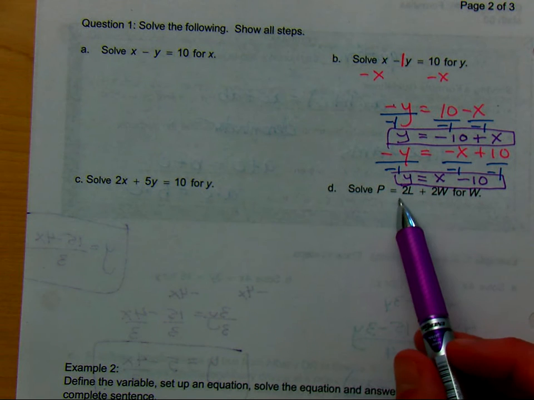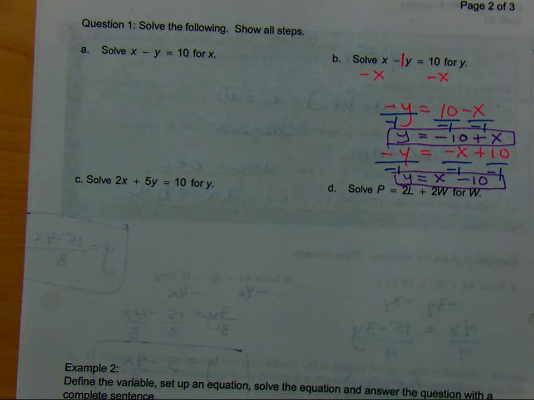Does anybody know what this is a formula for? P equals 2L plus 2W? What does that stand for? You have 3 different variables there. Perimeter. Yes, perimeter is 2 lengths plus 2 widths.